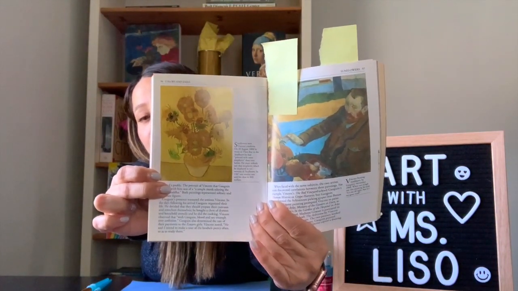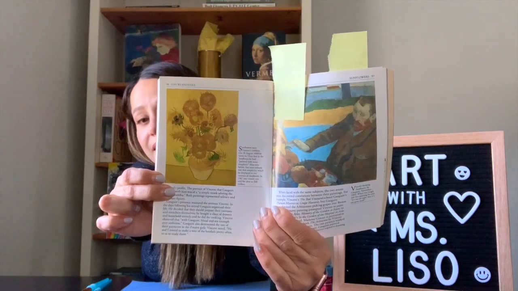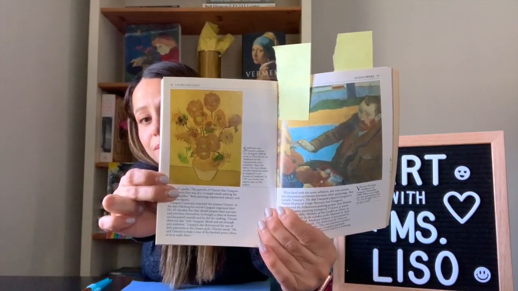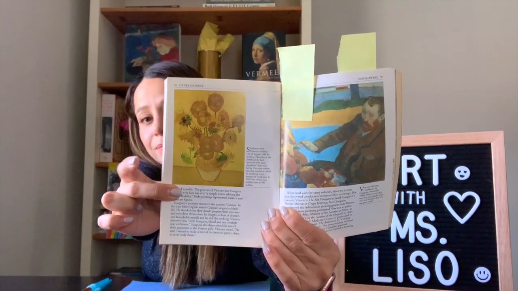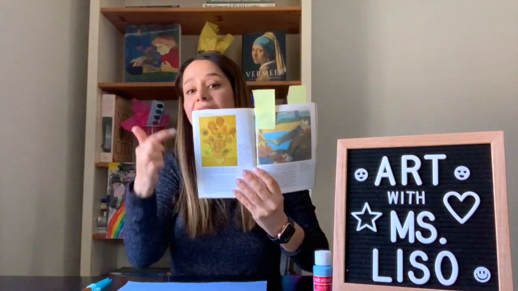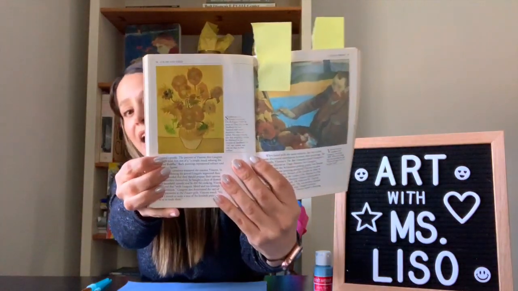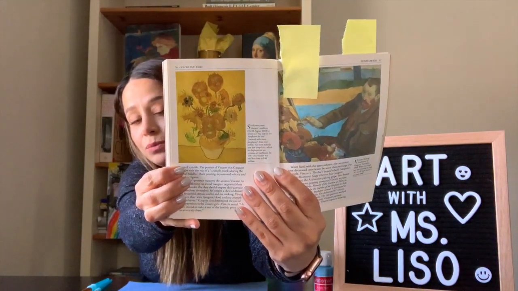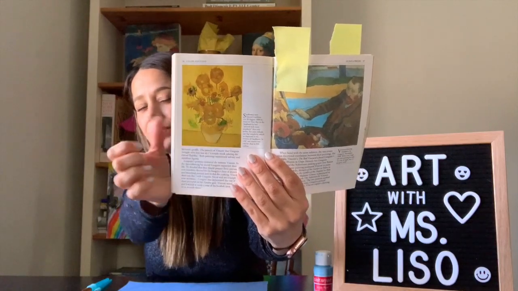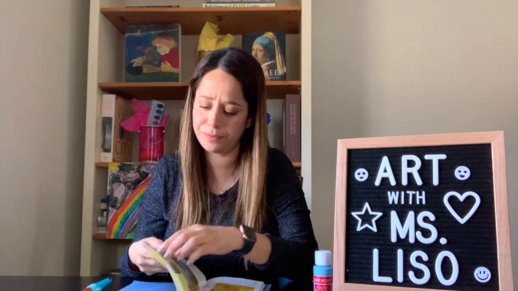Now, what colors do you notice in this painting? So it does have both, but mostly this painting has warm colors. I see a lot of yellows and oranges and some reds, a little bit of green, but it's mostly warm colors. Let's take a look at another one.